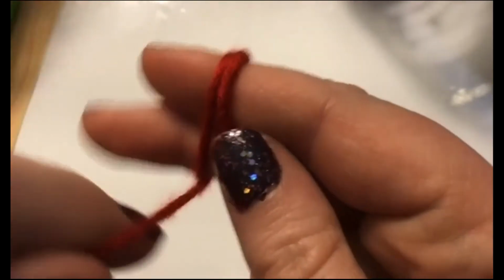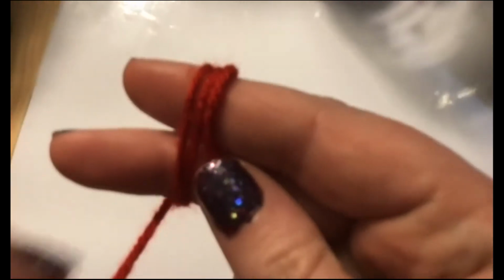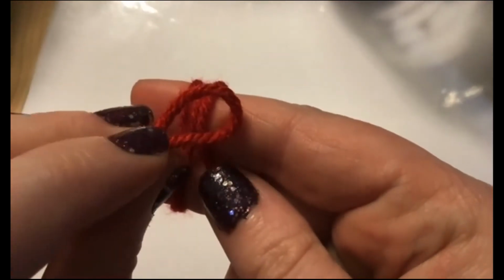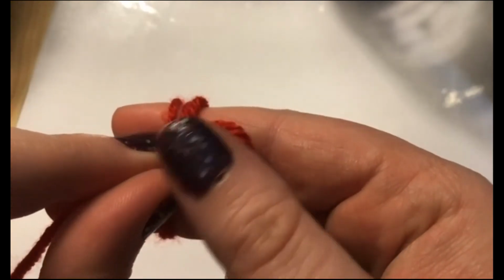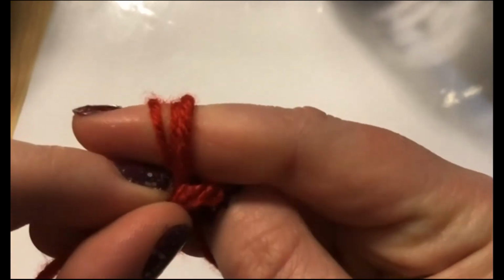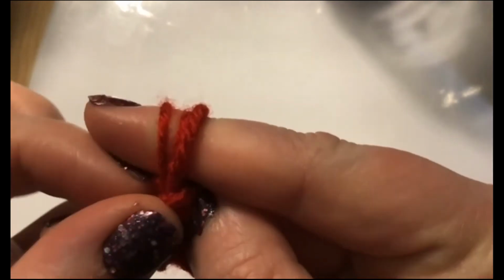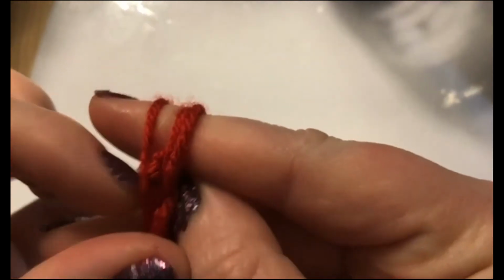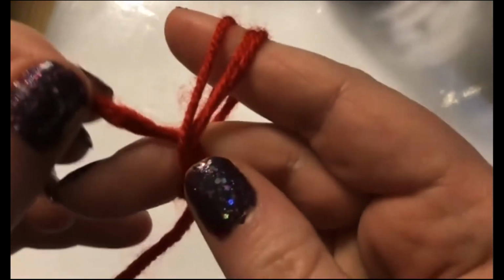So I'll show you one more time with my left hand. Wrap it around 2 times. You're then going to take the bunny ears and set them on top. You take your thumb and you push that yarn between your fingers and underneath. So then you're going to take this little loop that you made, and it's here.